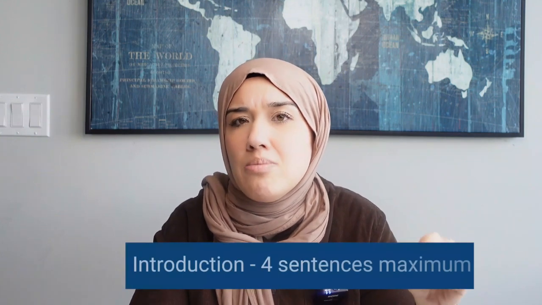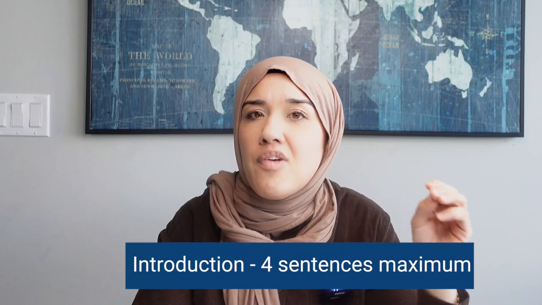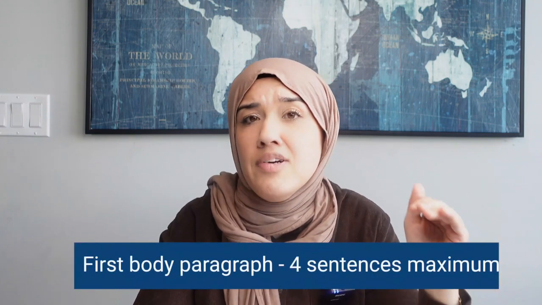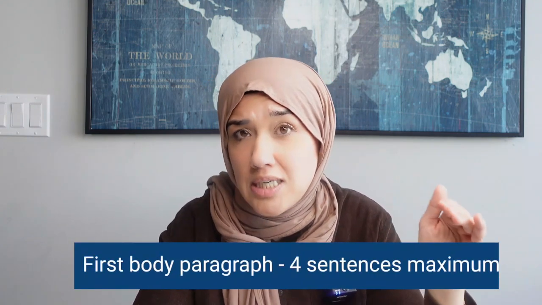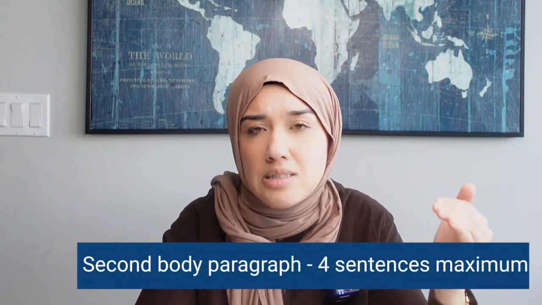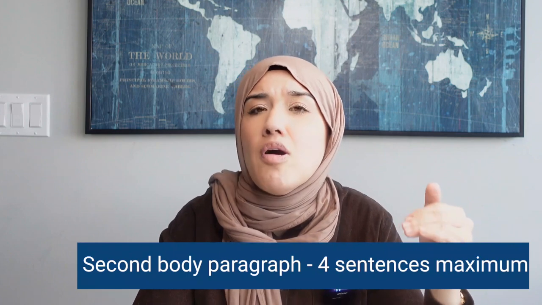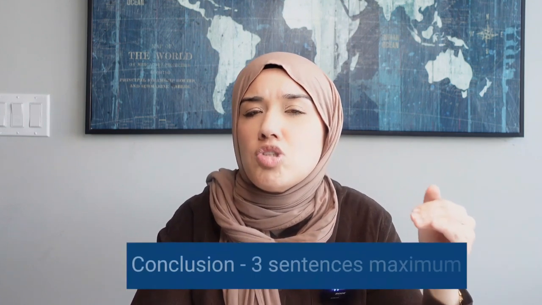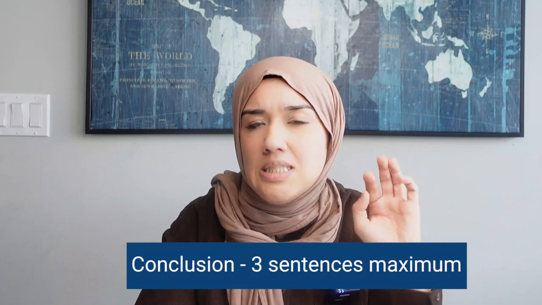So if you want to get a high band, make sure you follow this exact maximum sentence structure. So your introduction should be a maximum of 4 sentences, followed by your first body paragraph, which should be a maximum of 4 sentences. Your second body paragraph should also be a maximum of 4 sentences, followed by your conclusion, which should only be 3 sentences maximum.